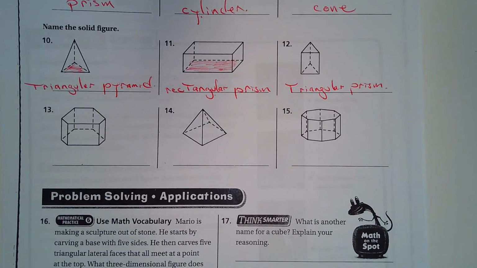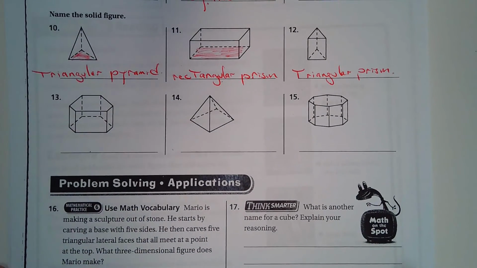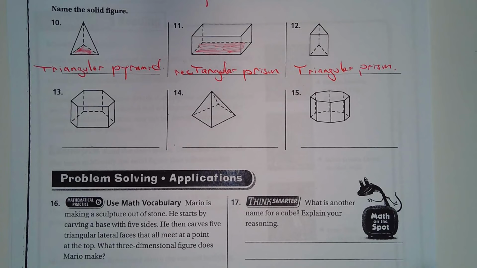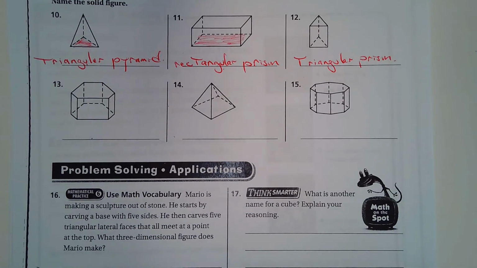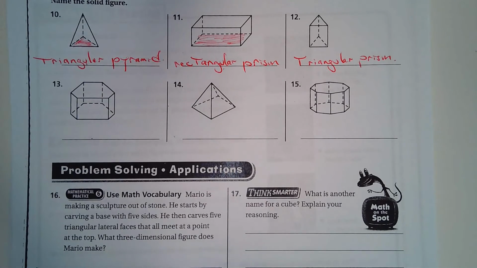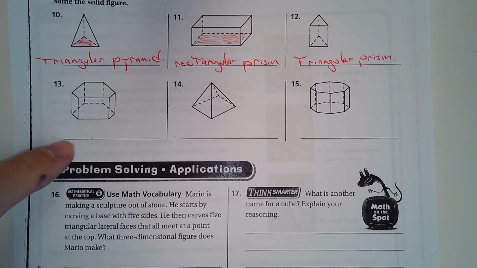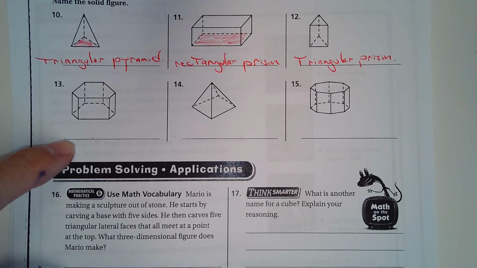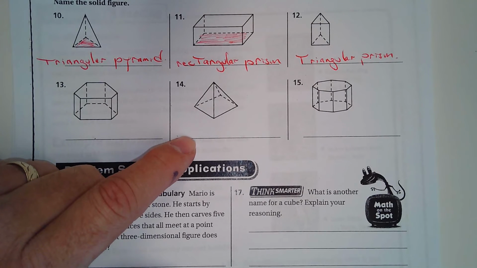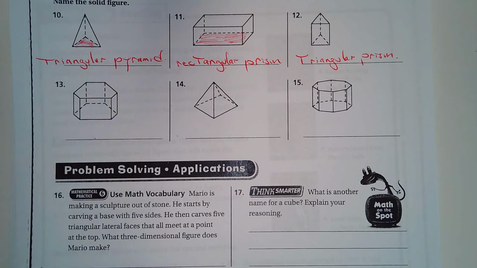Okay. Let's make this last one 30 points. You have to get all 3 correct. Miss Gordon, did you get 13? A prism. Yeah, but there's another name with it. Hexagonal. Yeah, excellent. So there's 1. What's 14? A triangular pyramid. No, good try. Good try.